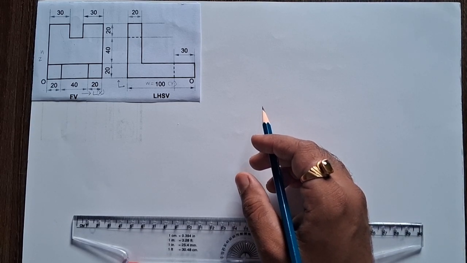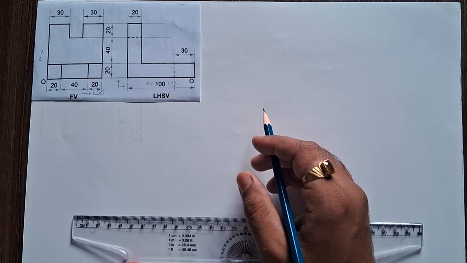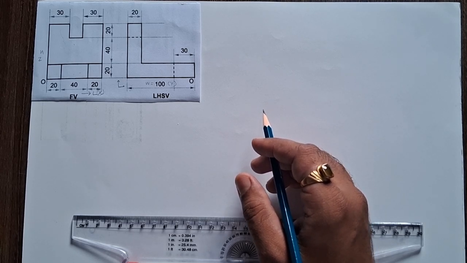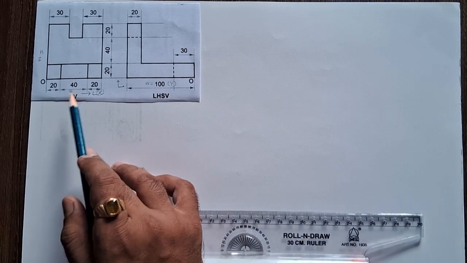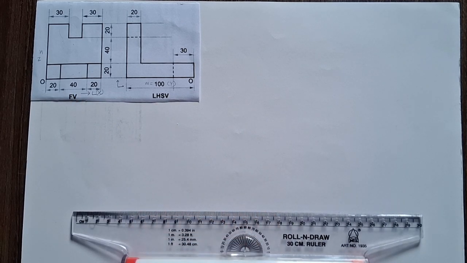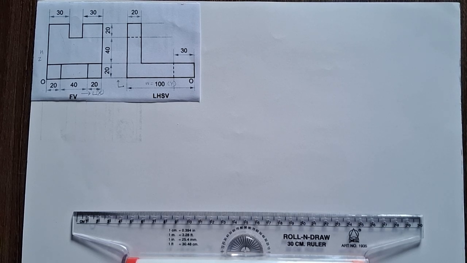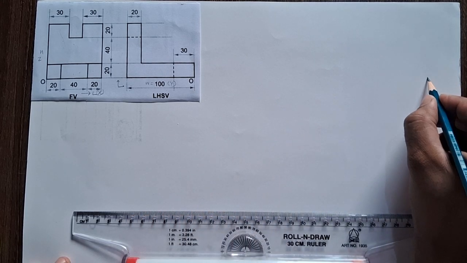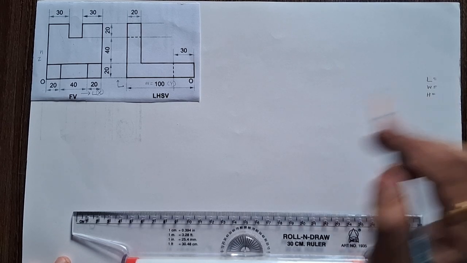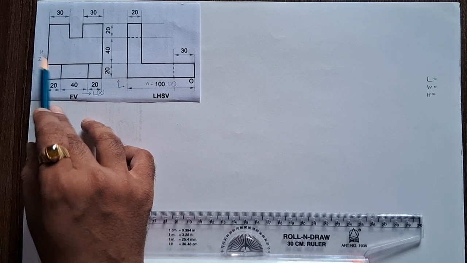Friends, today we are going to solve a problem based on isometric projection. The problem statement is: the figure shows the front view and left hand side view of an object. Draw an isometric view. For the solution of this problem, we require the overall length, width and height.